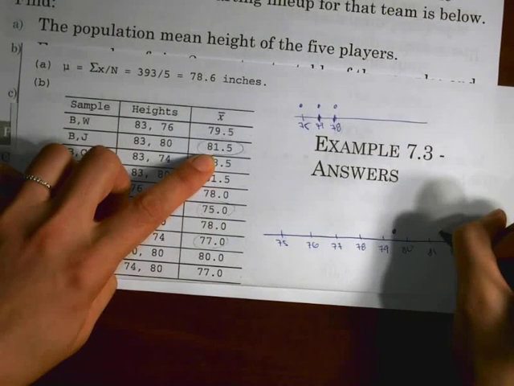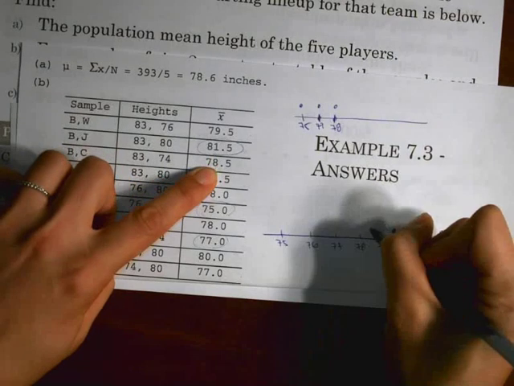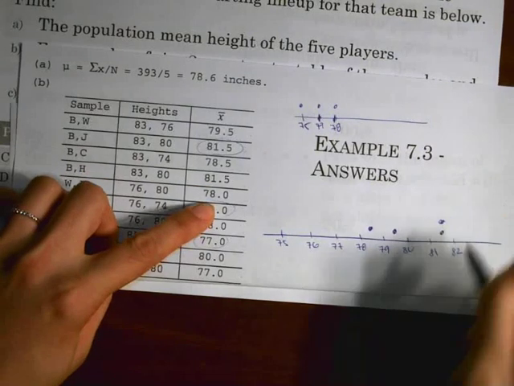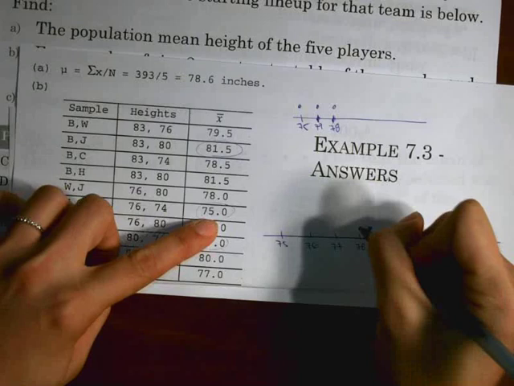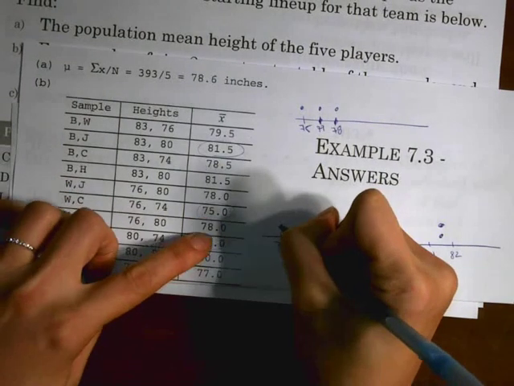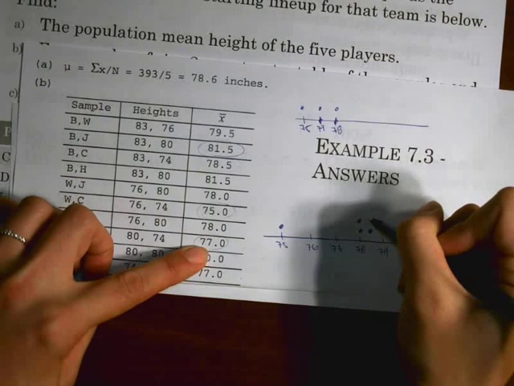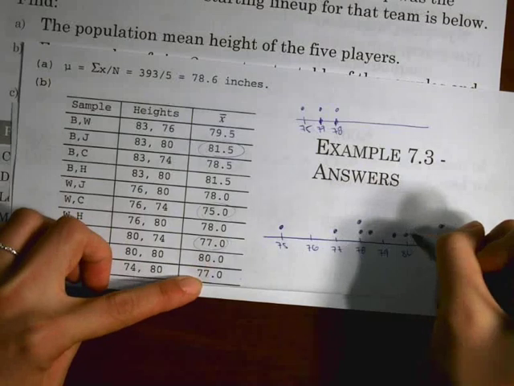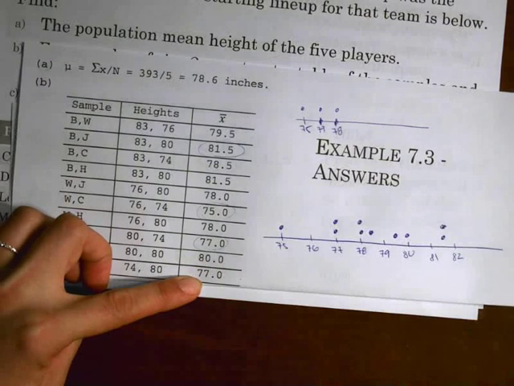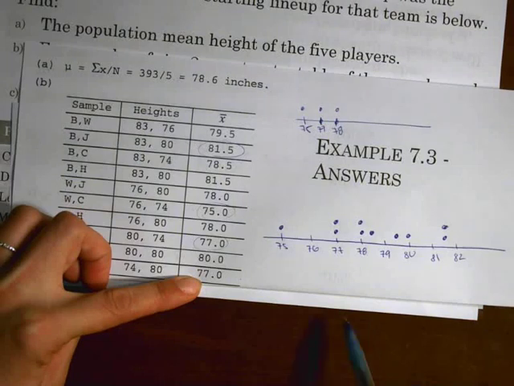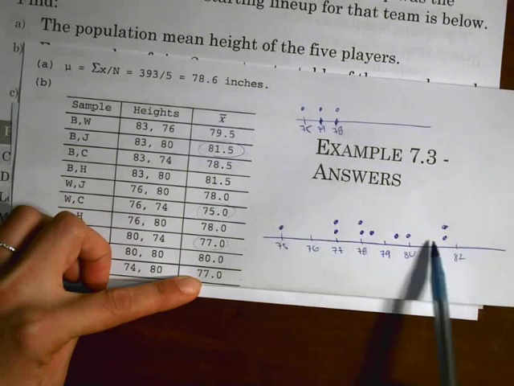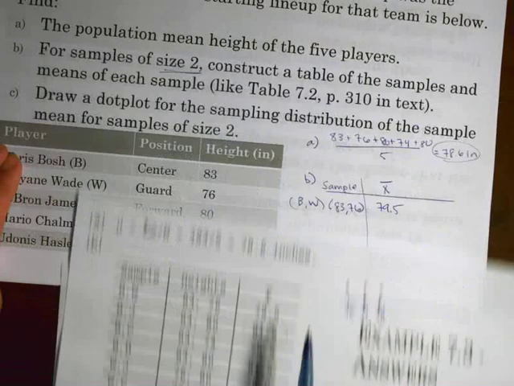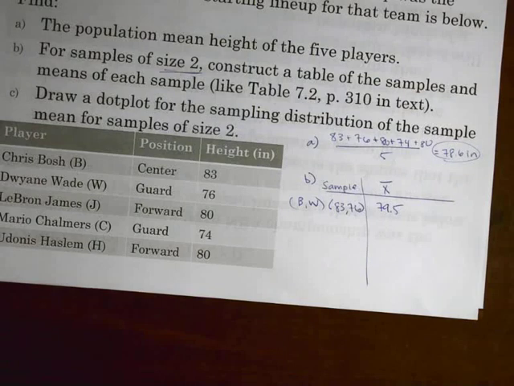So I want one at 79.5. One at 81.5. One at 78.5. One at 81.5, second one there. One at 78. One at 75. One at 78. One at 77, one at 80, and one at 77. Okay, so there's my dot plot of the sample means drawn from samples of 2 from the population of 5.